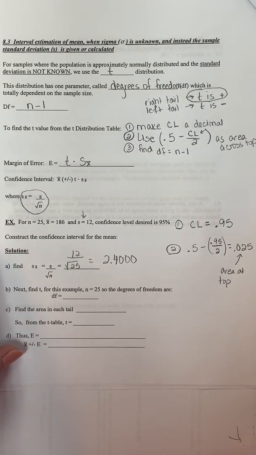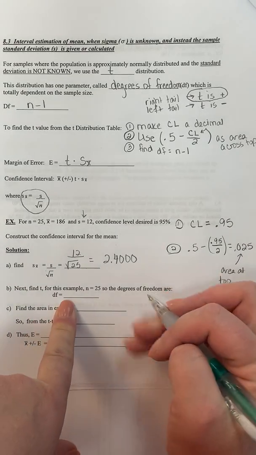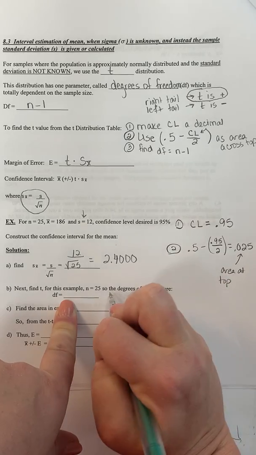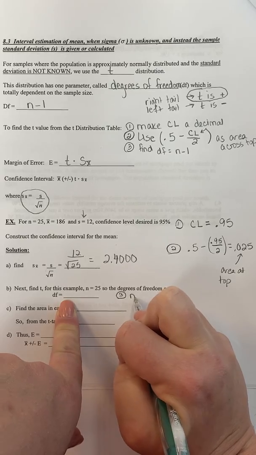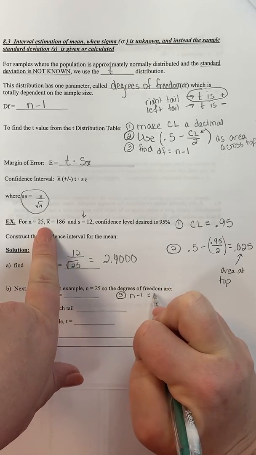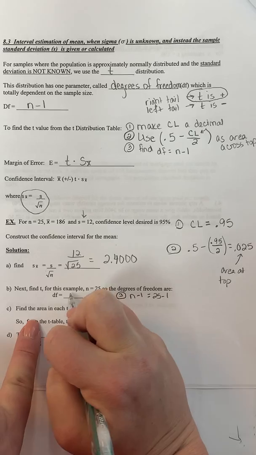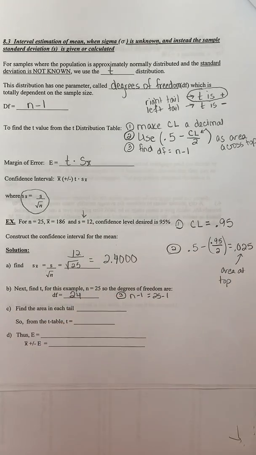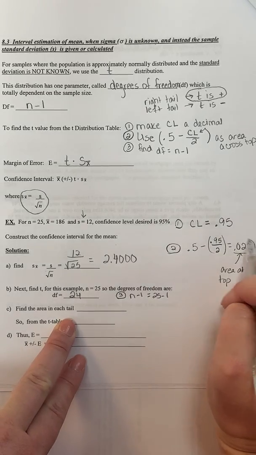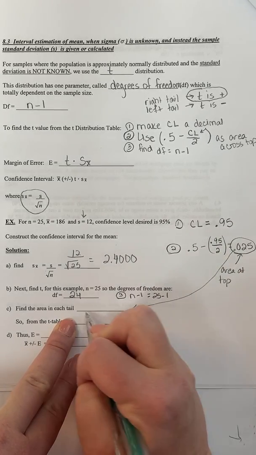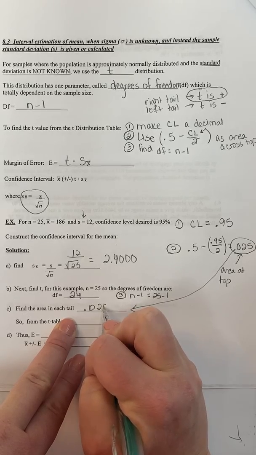There we go. All right, then last but not least is our degrees of freedom. That's n minus 1. N is 25, subtract 1, our degrees of freedom are 24. There we go. Now we want to, oh, this is where I was supposed to put the area in the tail. We'll put that right there.